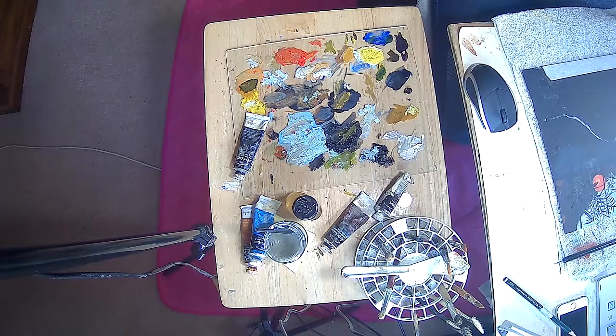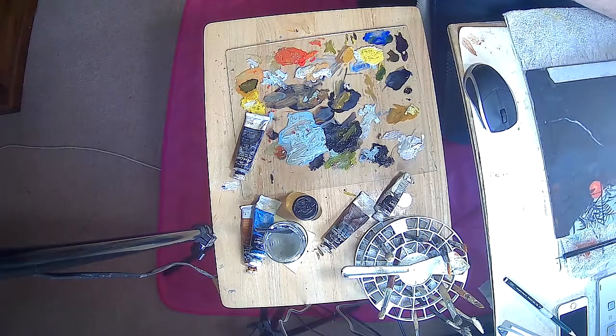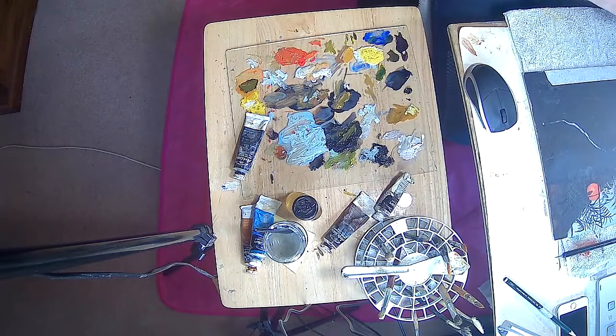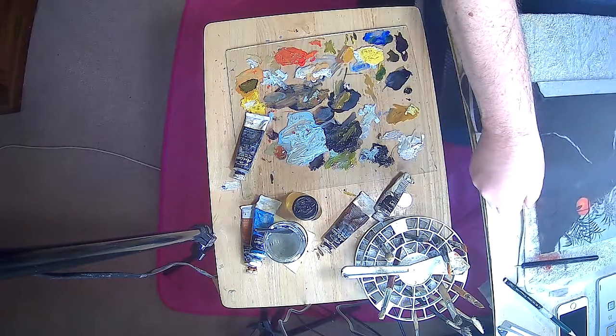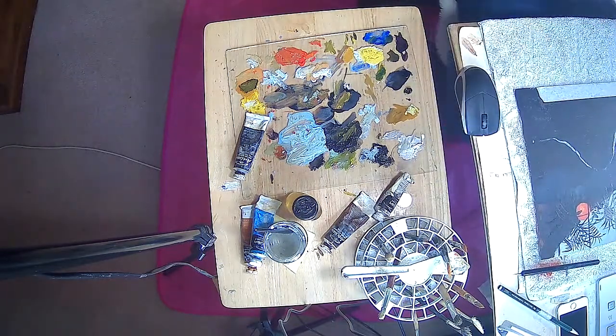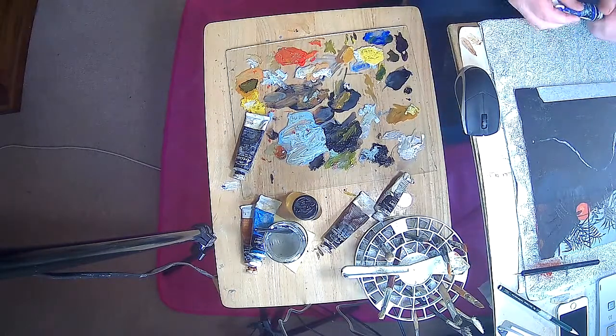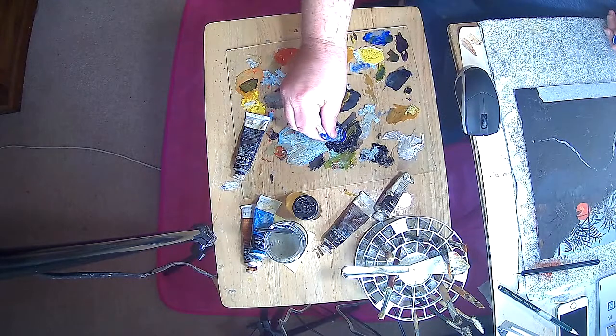And if not, I'll just use French ultramarine blue. French ultramarine blue into my black mix.